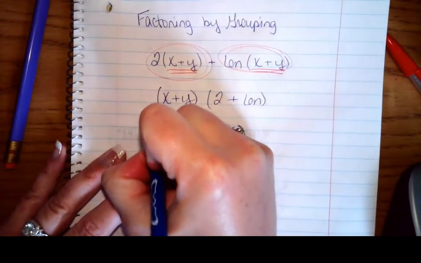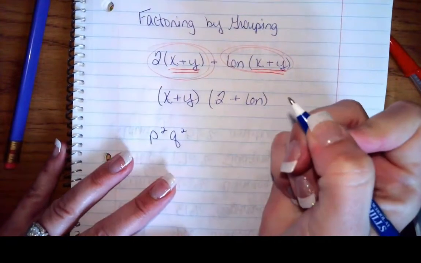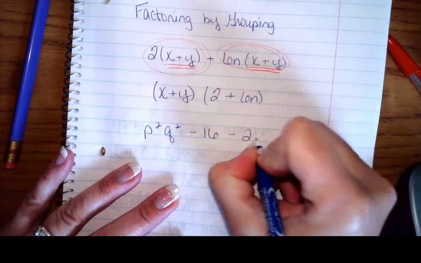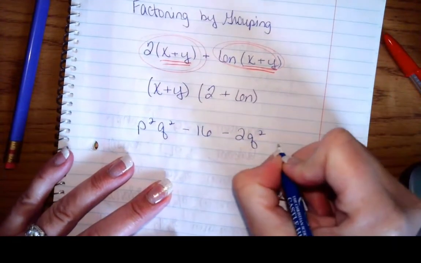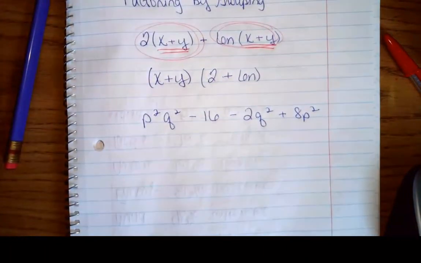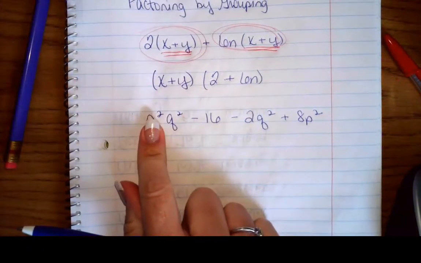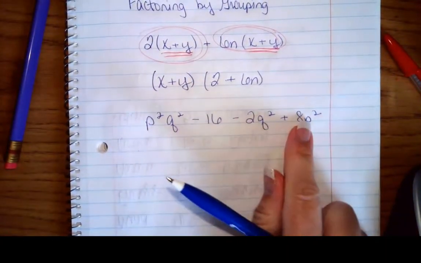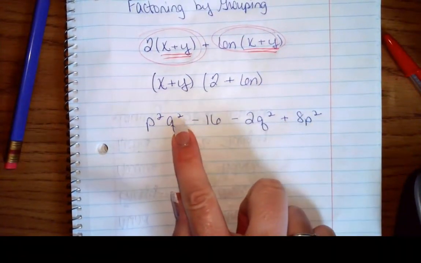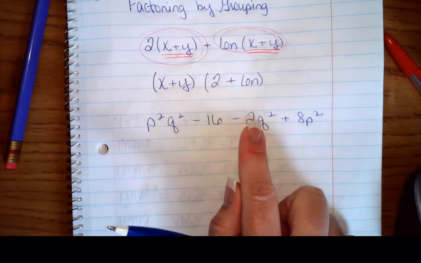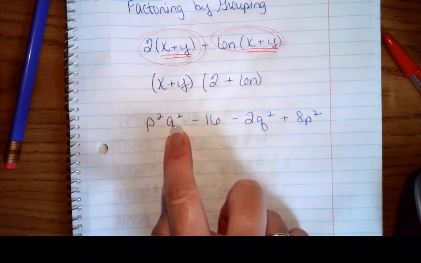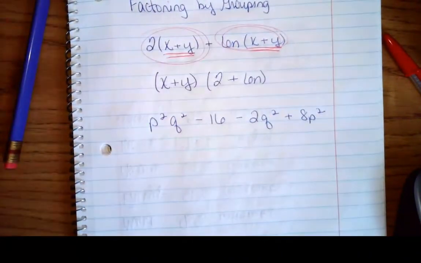So if I've got p squared q squared, minus 16, and then minus 2q squared, and plus 8p squared. The first thing I want to do every time I factor is see if there's something common. This has p's, this doesn't, and this does. So I don't have p's all the way across the board. This has q's, this doesn't, this does, but this doesn't. This has numbers, but this doesn't. And so basically there's nothing I can pull out of all 4 terms.